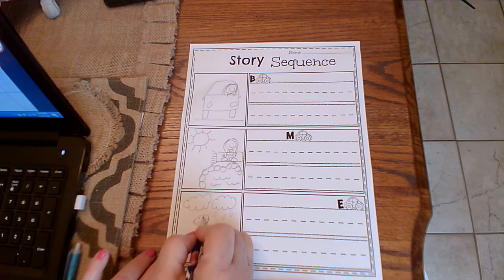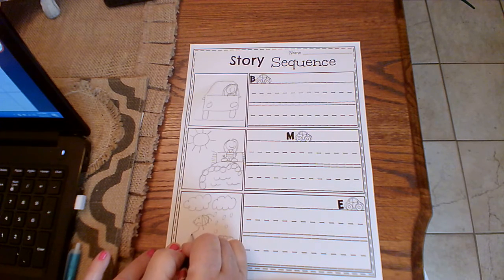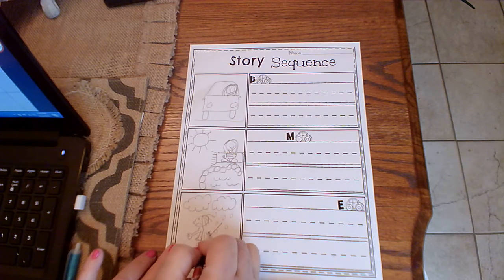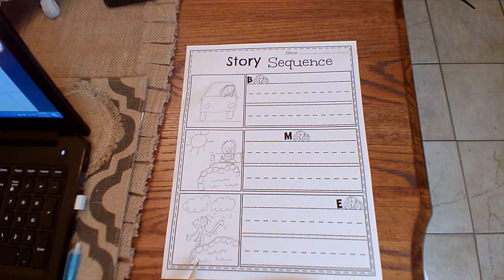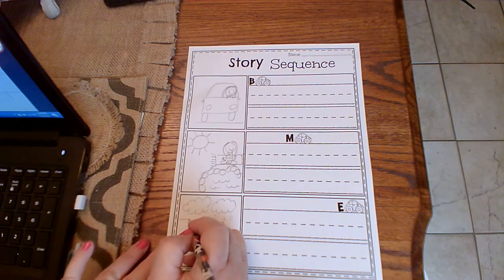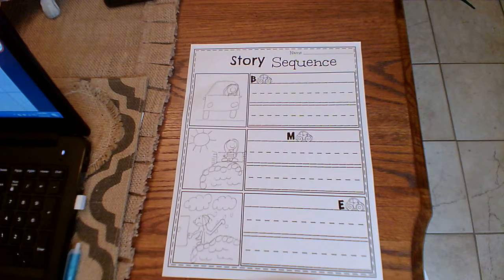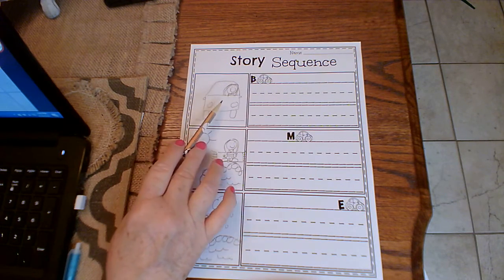There's her little sad face. And she's running. So let's see, I'll put her one leg down, and then we'll put one leg. Woo! She's running fast to get out of that rain. She's running over here to the door at the house. So you can see I have my 3 parts to the story.